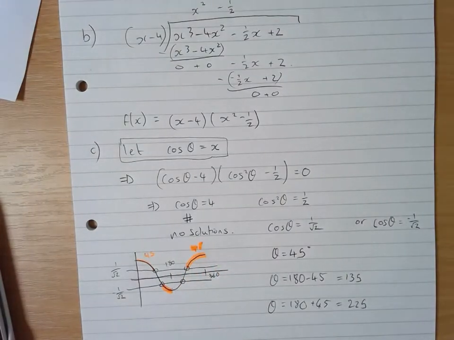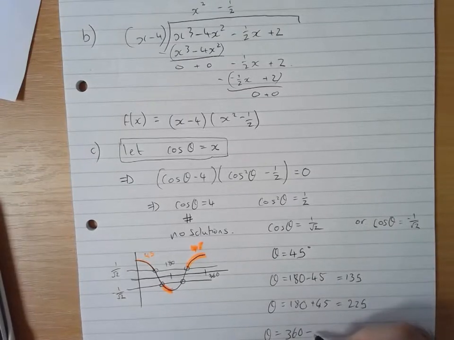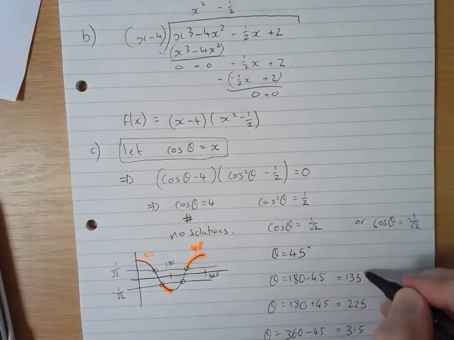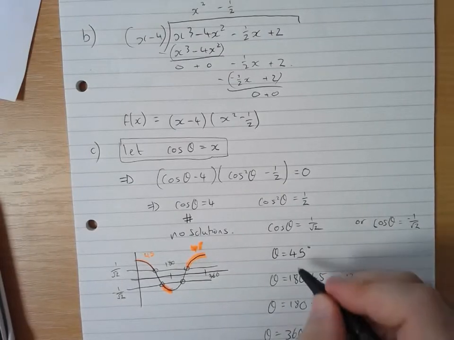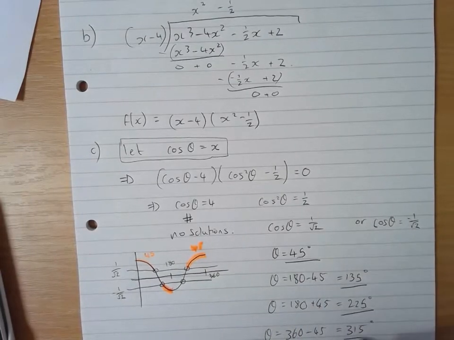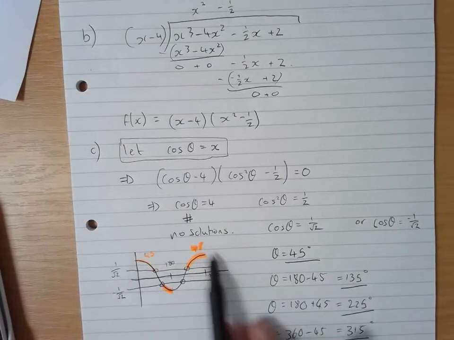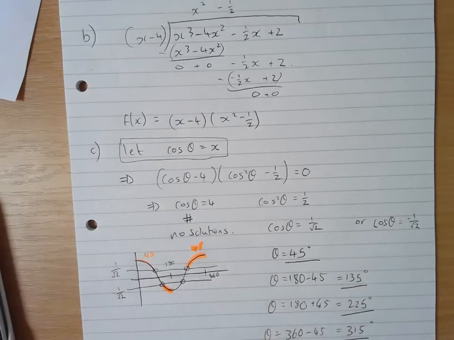So here we're going to do 360 minus 45, giving us 315. And here, degrees, degrees, degrees. Our answers 1, 2, 3, 4, which are the 4 answers we expected. There are different ways of finding these other solutions. You could use a cast diagram. I find using the graphs is the simplest way of doing it, but it's entirely up to you to find a method you're comfortable with.